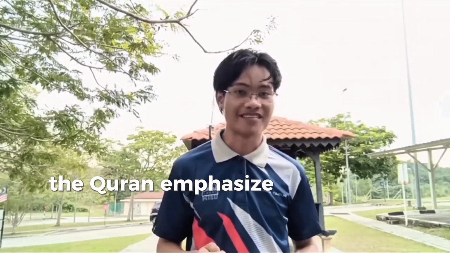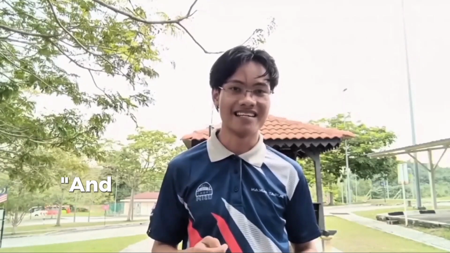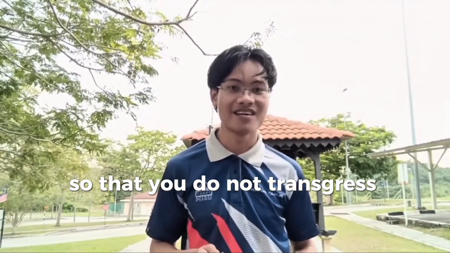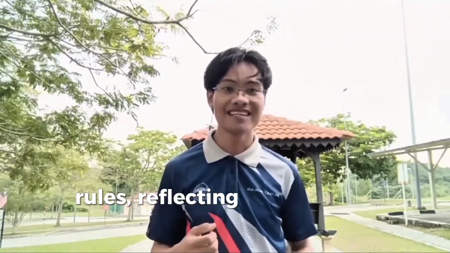The Quran emphasizes balance in creation in Surah Ar-Rahman, verses 7 to 9. "He raised the heaven and established the balance, so that you do not transgress within the balance." This principle of balance and measure applies to torque. Every force, rotation, and movement follows precise rules, reflecting divine order.